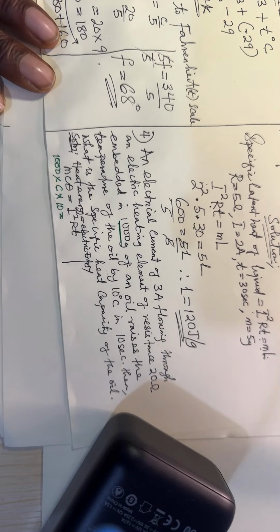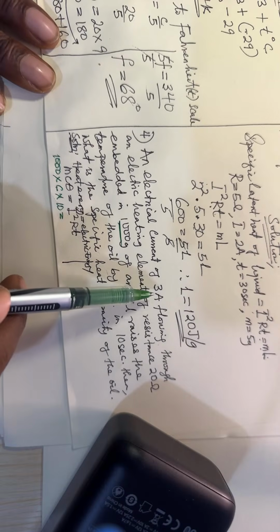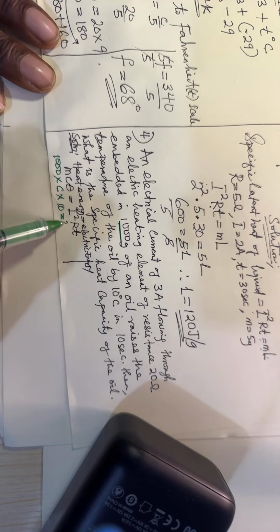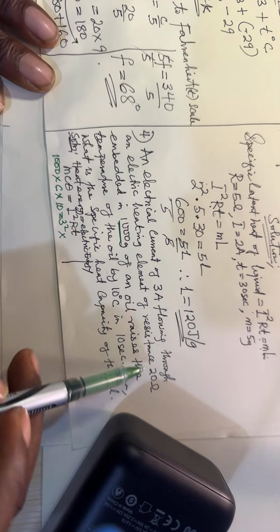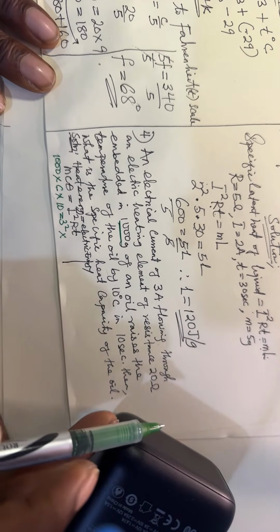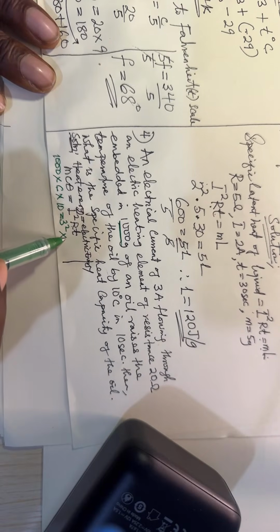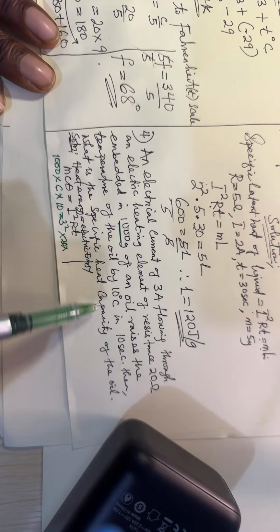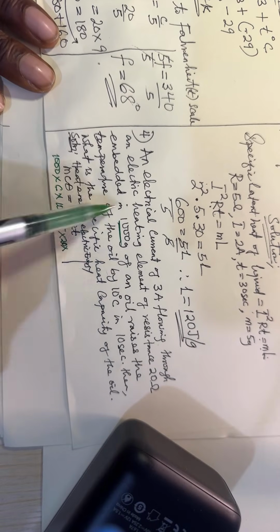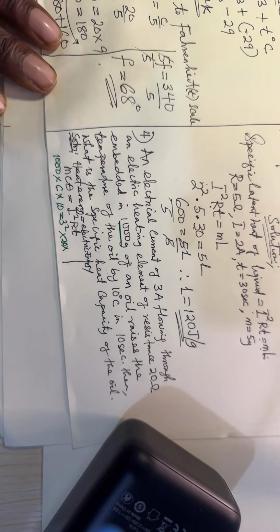Equal to I. The current is also given as 3 ampere, but you have to square it because of the square that comes with the formula. Times R, which is given as 20, times t. The time was also given as what? Please, guys, what is the value of the time?